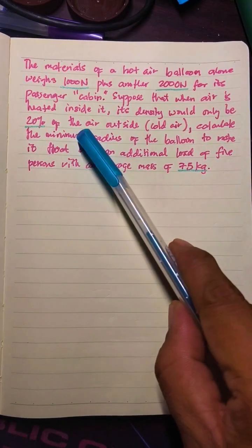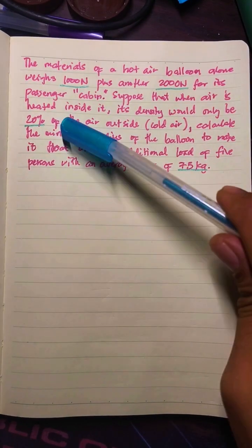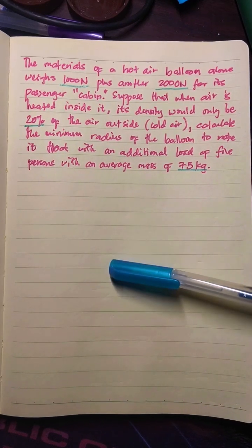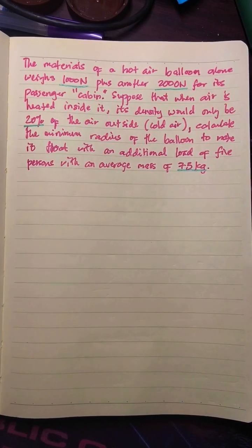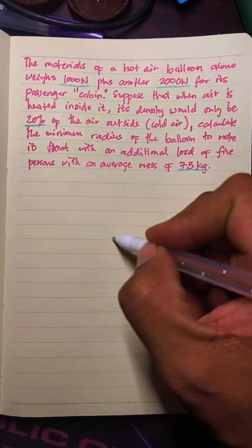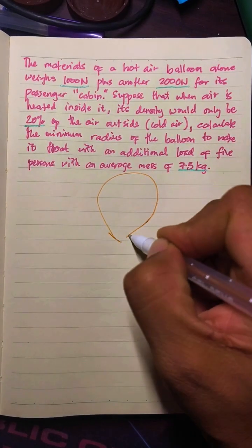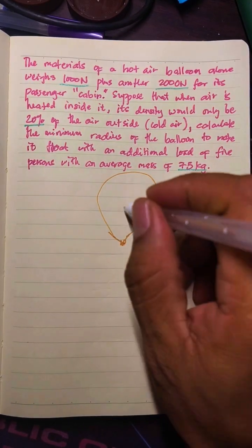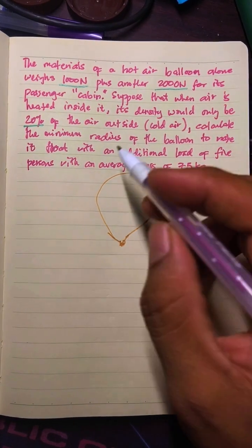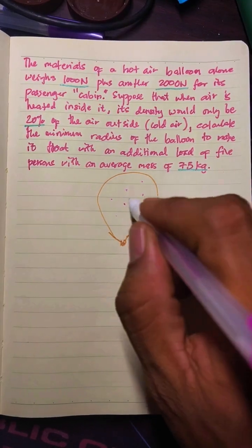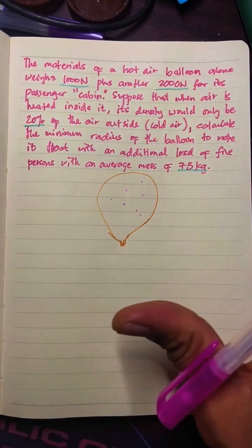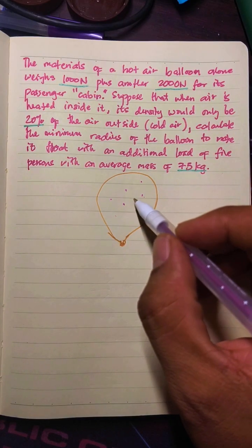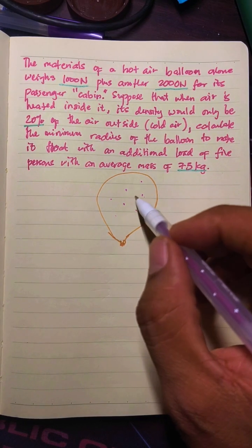And suppose that the air is heated inside. If you have a hot air balloon and you heat it, I think I need to draw that. If this is now our hot air balloon, and if we heat this one, the air inside would be less dense than the air outside, because the air inside is at a higher temperature.